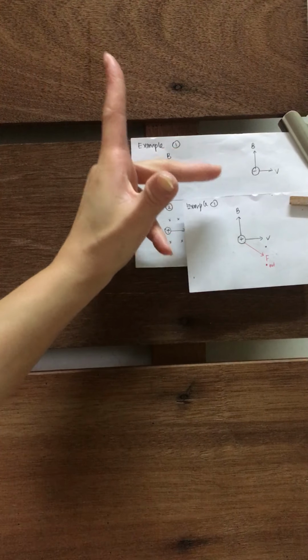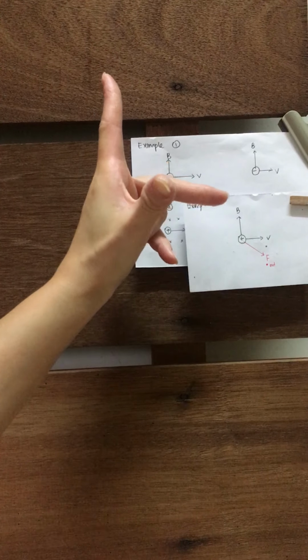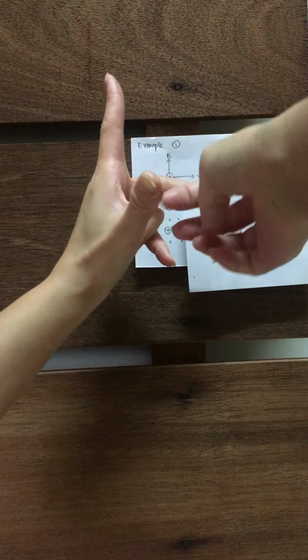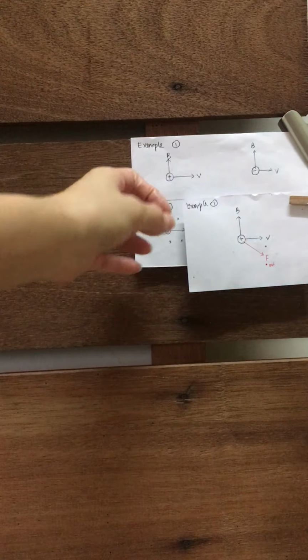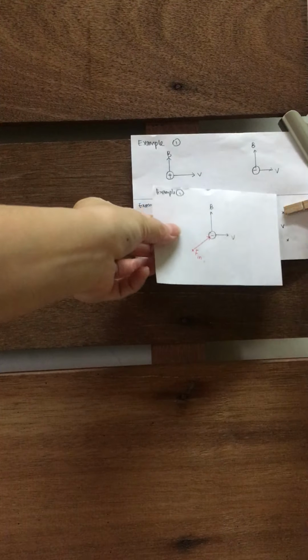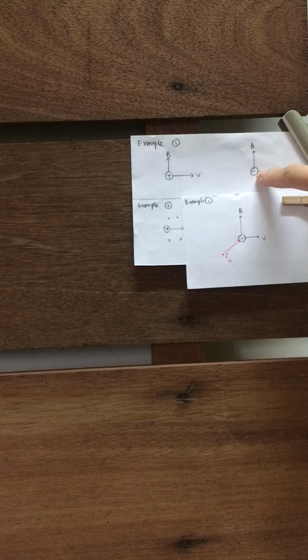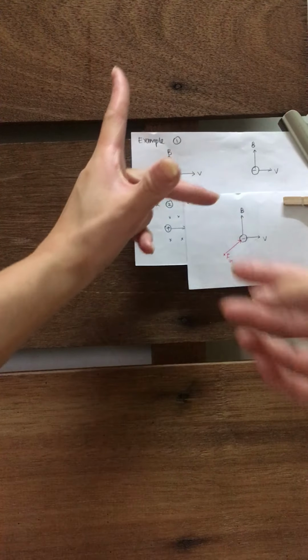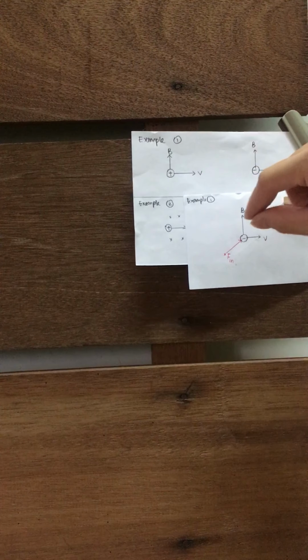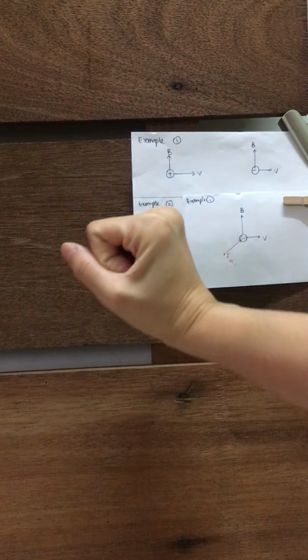When you apply Fleming's left hand rule to a negative charge and your thumb points outwards, the actual F points inwards, opposite to it. So the force for your negative charge, instead of pointing out, is now pointing in, which means the charge is moving into the page.